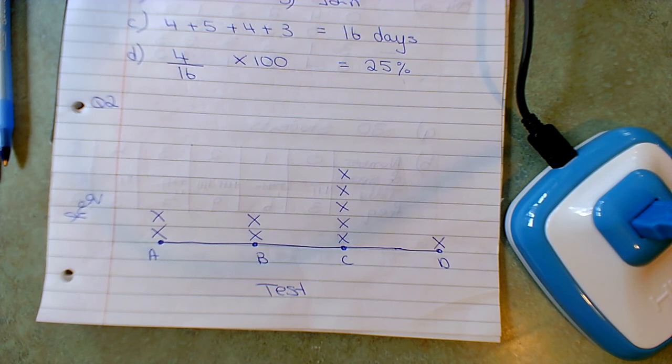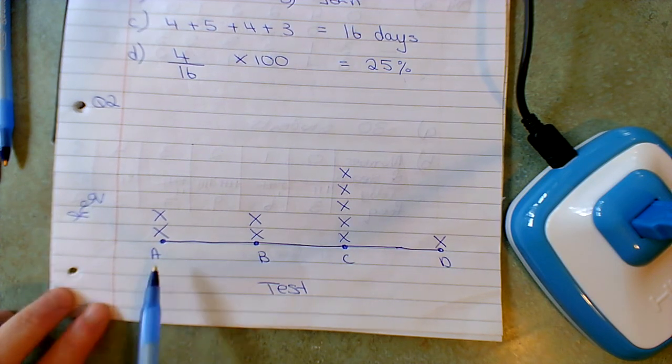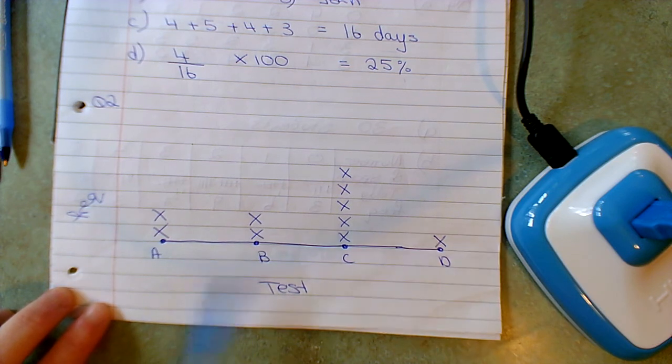Question 2 then I have, so the table below shows the grades John got in his test. So what I need to do, first of all, whatever's on top of my table, I need to put that down straight along the bottom. So I have A, B, C, D. Frequency always goes up along the side.